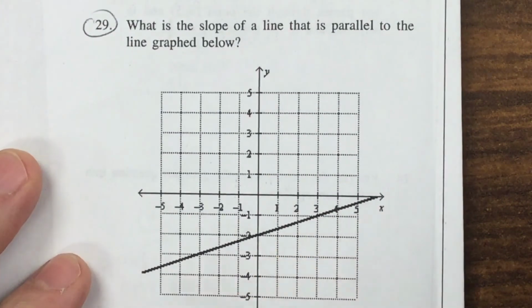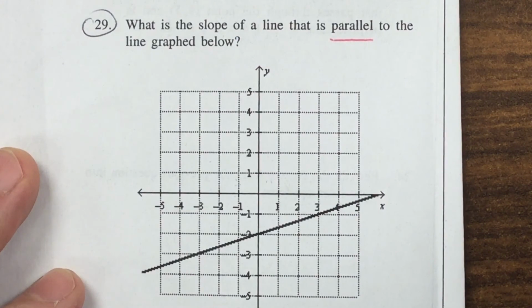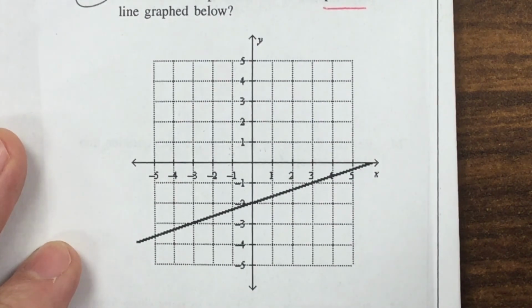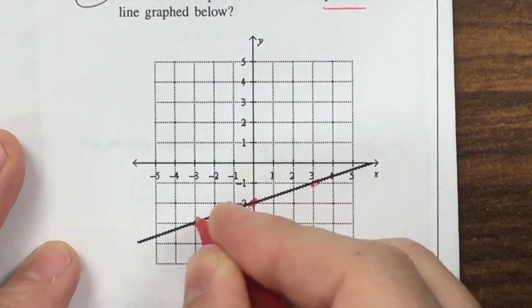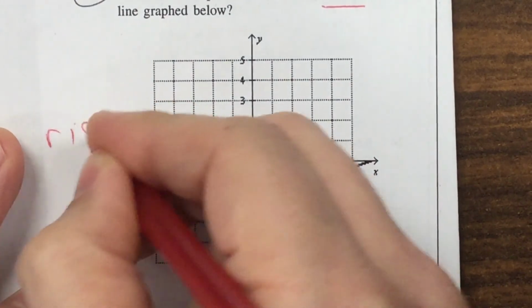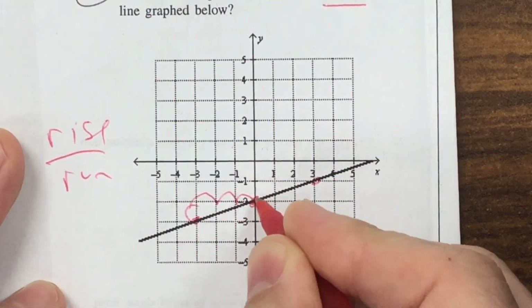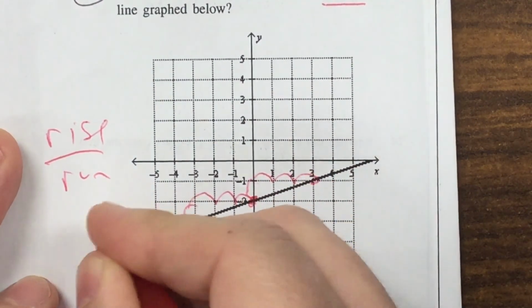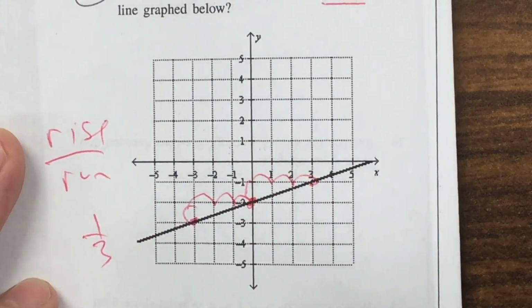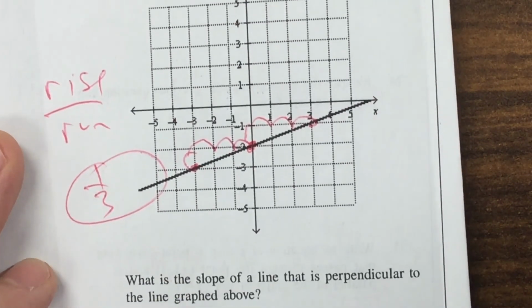29, what is the slope of a line that is parallel to the line graphed below? Well, parallel lines have the same slope. So find the slope of this line. Find your friendly points. There's a lot of them. Find your rise over run. I'm rising 1 and I'm running 3. It's a positive direction. My slope is 1/3, so guess what? The slope of a parallel line is also 1/3.